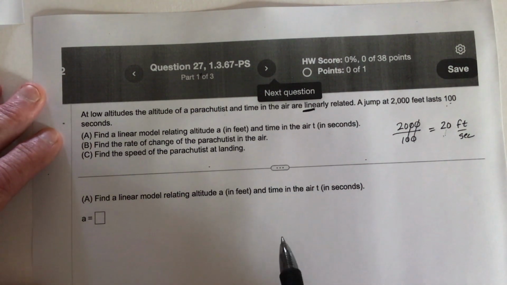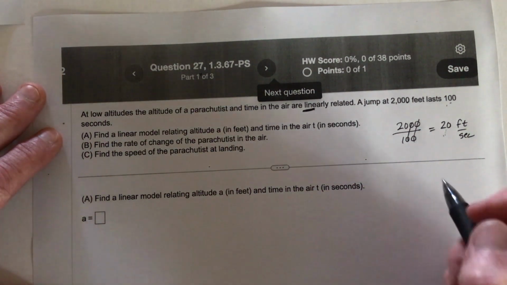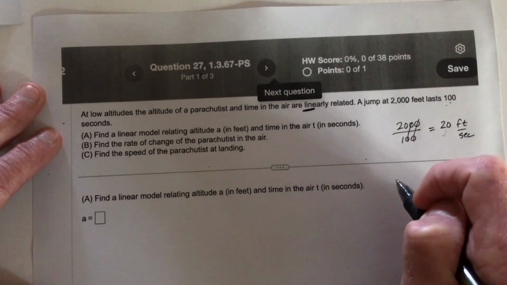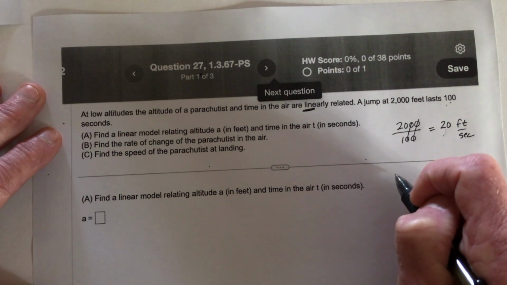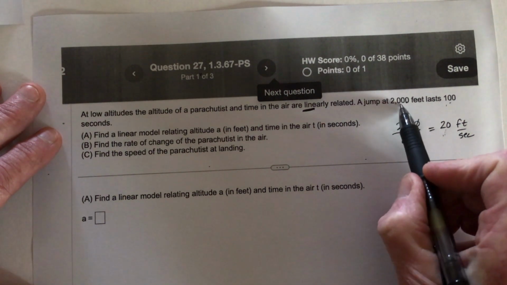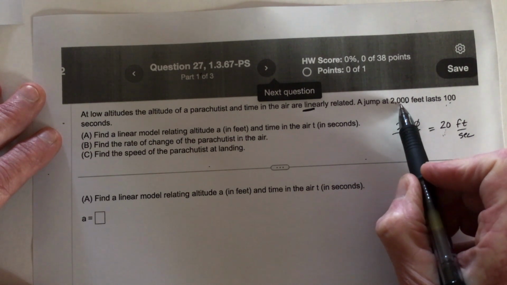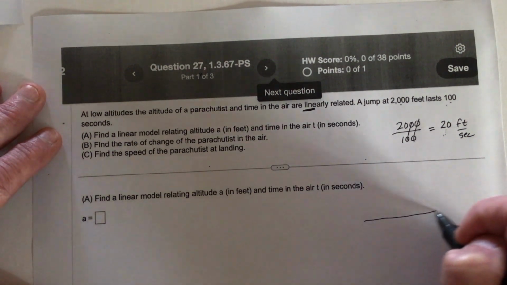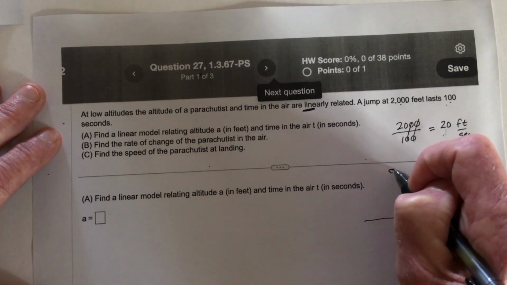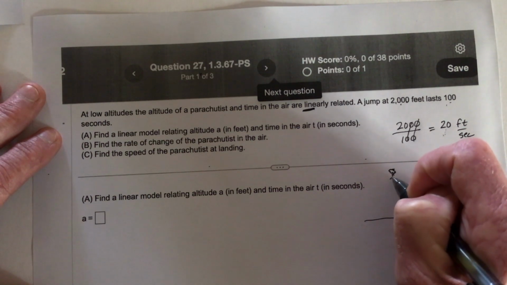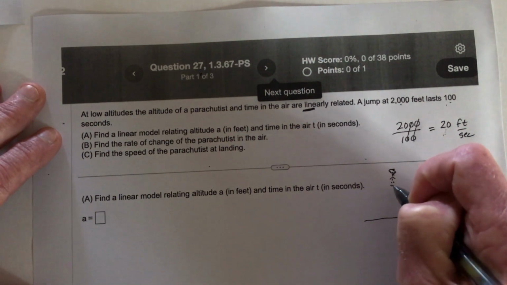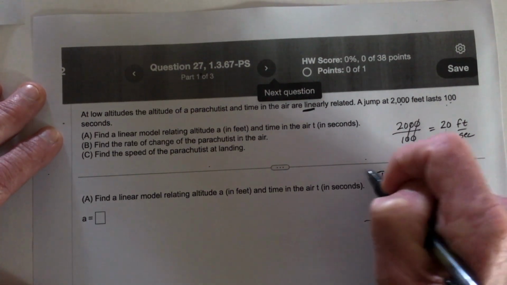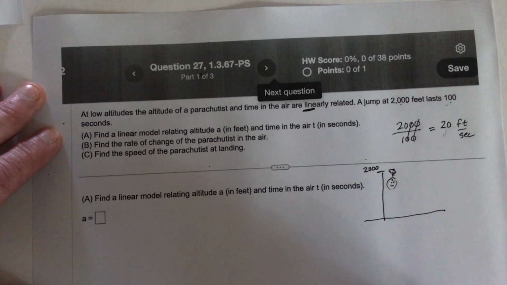So what they're saying is find the equation of a line. So what I could do is say, all right, it's at 2,000 feet. So at the very beginning, they're 2,000 feet up in the air. Basically, here's the ground, and then here's the little parachute. I'm not very good at drawing. And the person is right there, and they're smiling and having fun in their parachute. Anyway, so they are 2,000 feet up in the air.